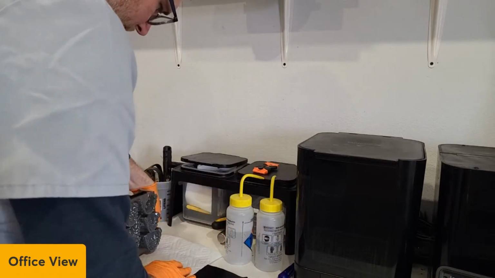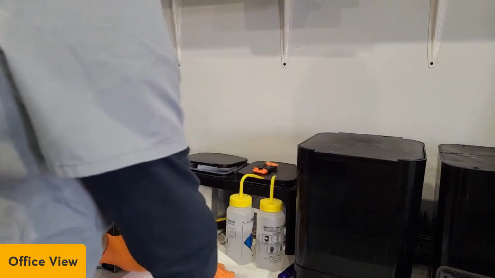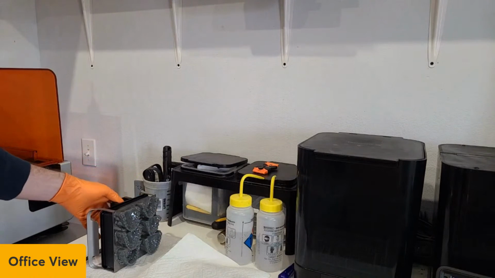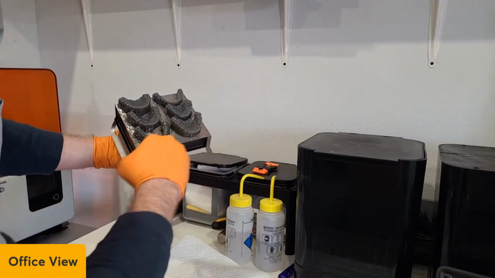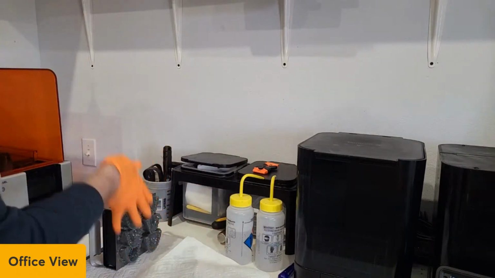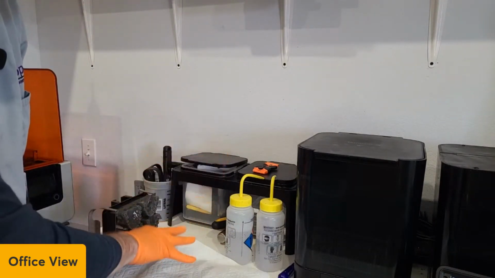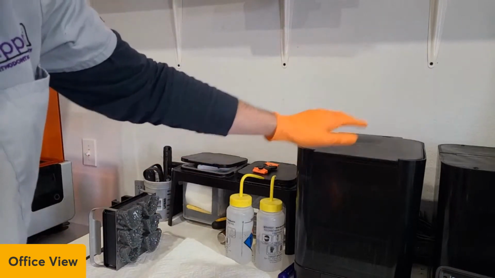All right. And speaking of draining, let me show you. So remember those drain holes? There's usually a drain hole in the middle of each tooth. So if I lean it this way, it will actually drain extra resin. The more resin I can drain out of this and keep out of my alcohol wash, the better.